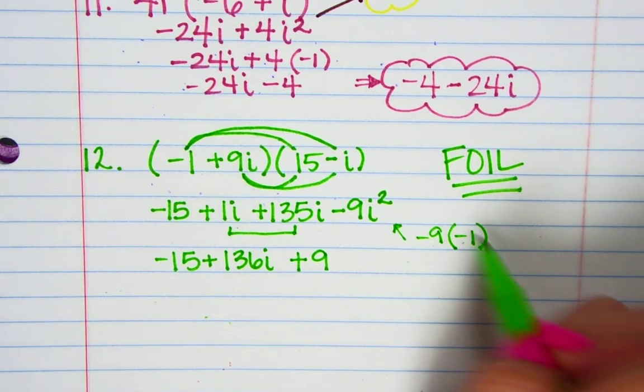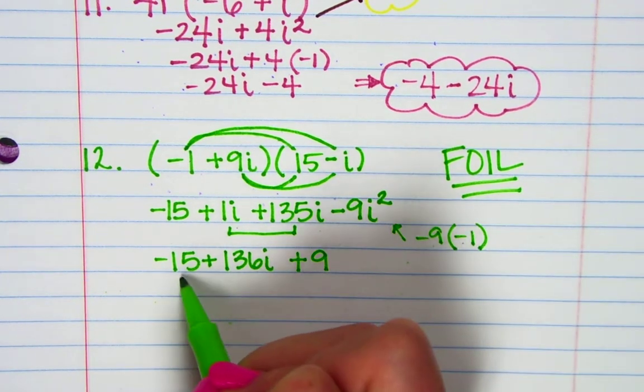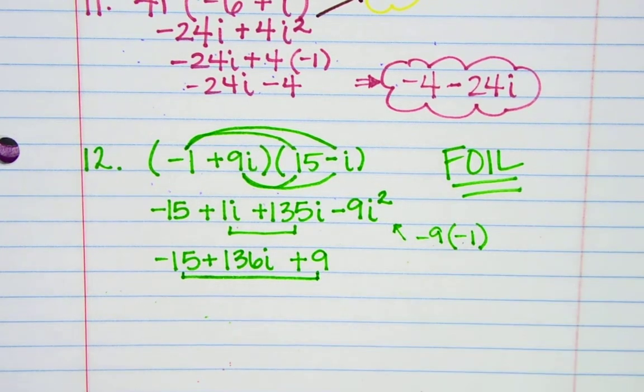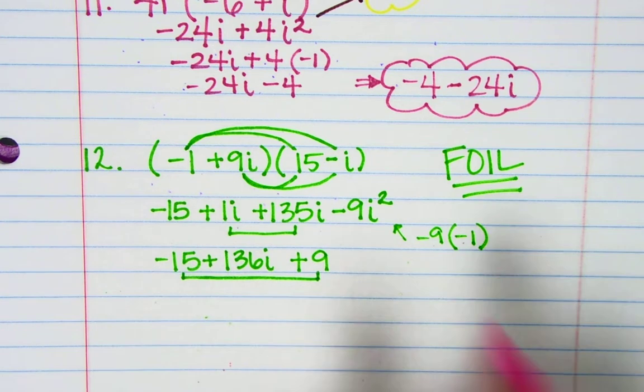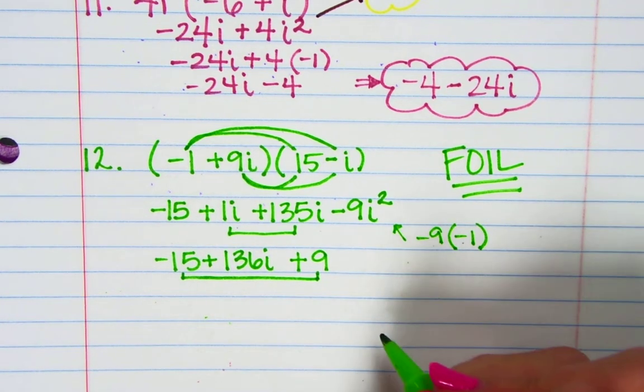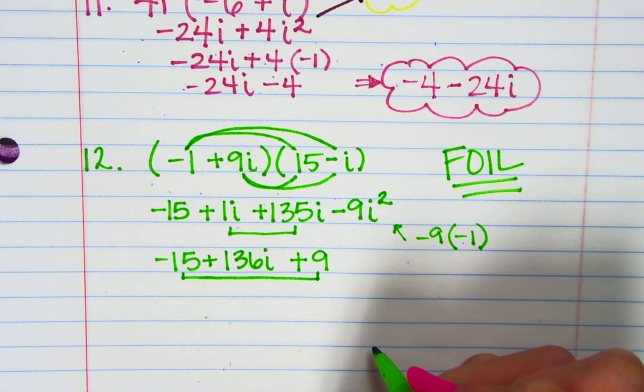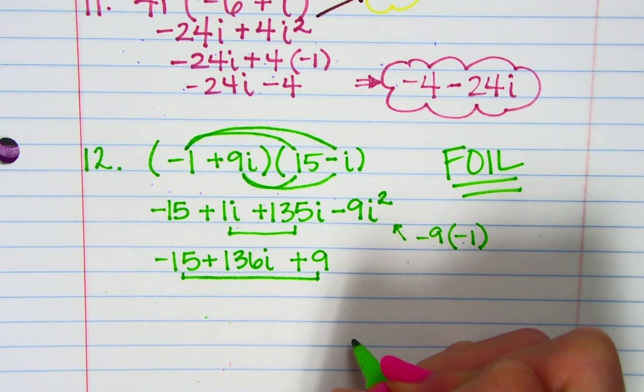That becomes a negative 1. So now I can add the first and the last terms together, because neither of them has an i. They're like terms now. What is it? -6.